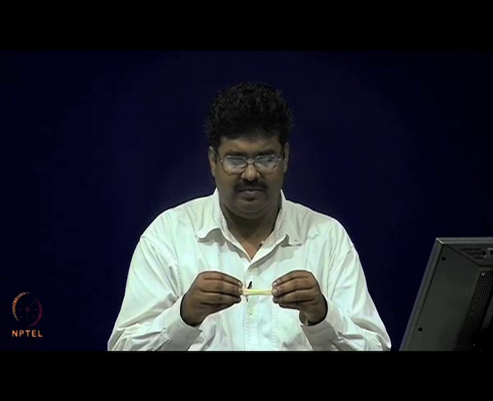This is a dough made of wheat flour, and when I stretch this slowly, what happens? It just elongates, so basically it flows. It keeps on elongating if I apply this stress or strain at a slower rate.